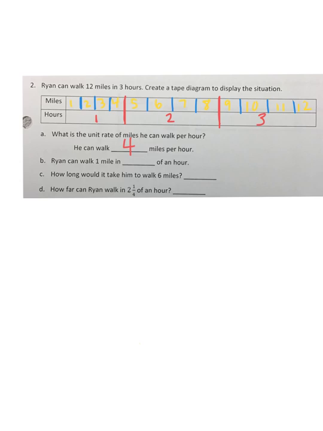So we need to look at our tape diagram in the miles row and look where our 1 is. And if you notice, the 1 matches up with 1/4 of my whole hour, right? That's one little box out of 4 boxes in my whole hour. So in 1/4 of an hour, he can walk 1 mile.